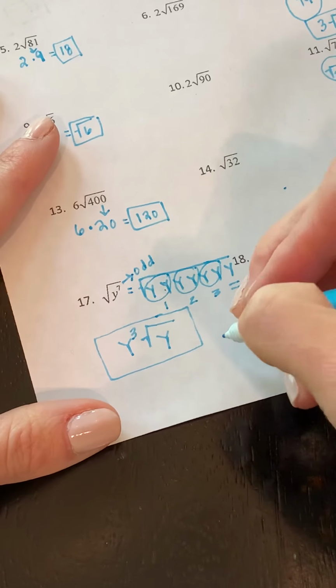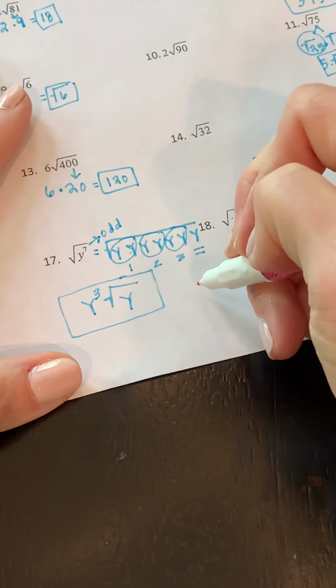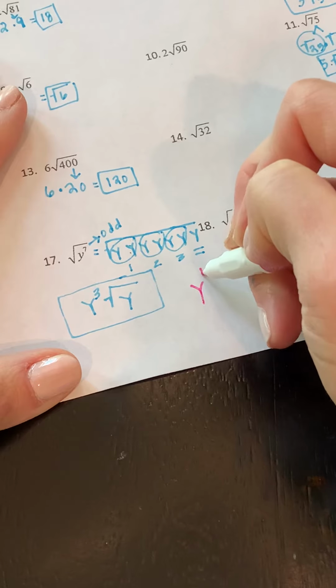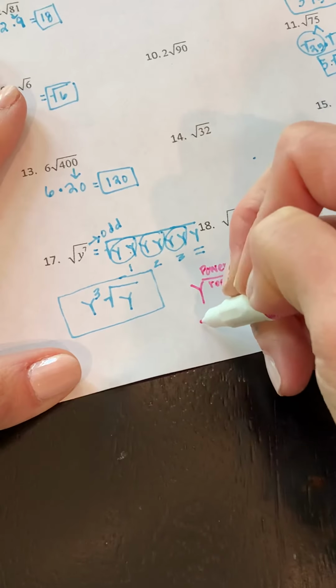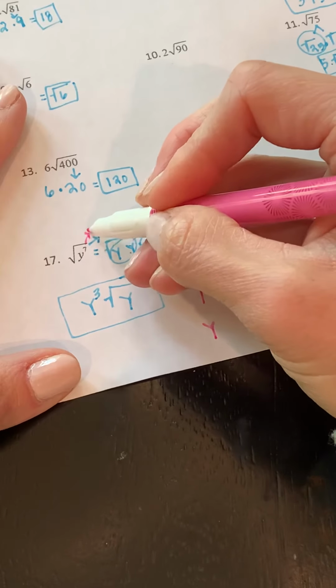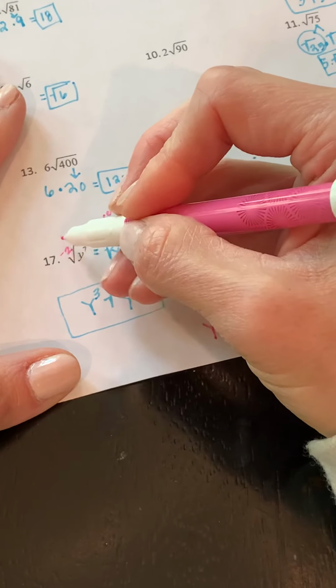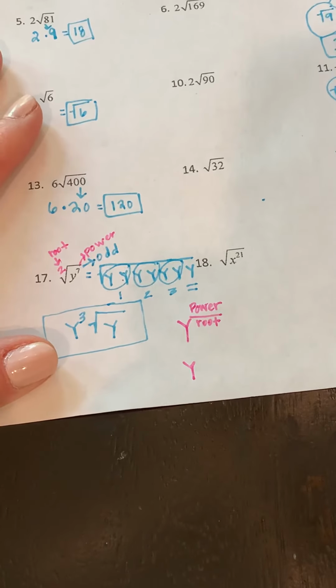All right. Another way that we look at this same problem, I'm going to do it in a different color just so you can see it's a different option of way to look at it. You can say we write y to the power over root. So I'm going to say y to the power, which is 7. This is your power. And then your root is this understood 2 right here. And it's not a negative. So that is, the root is 2.